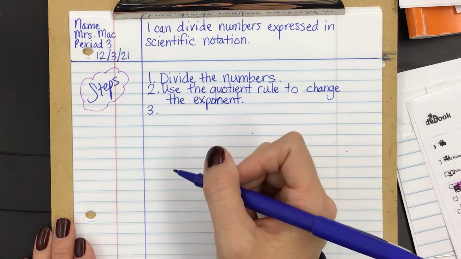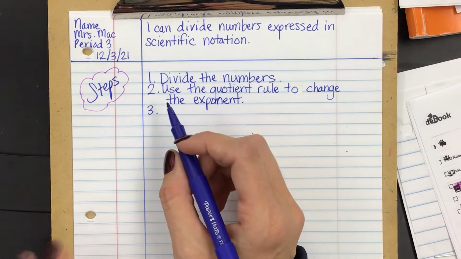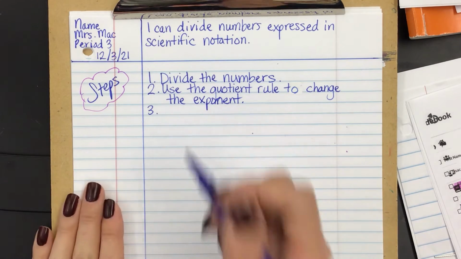Okay, the last step for this is to adjust the decimal and exponent if needed.